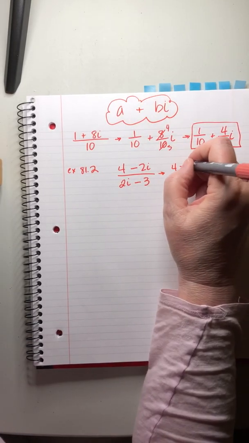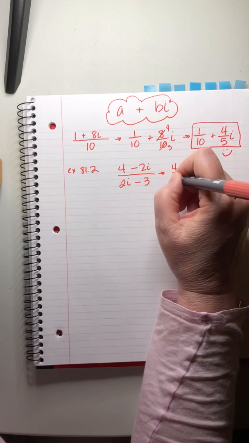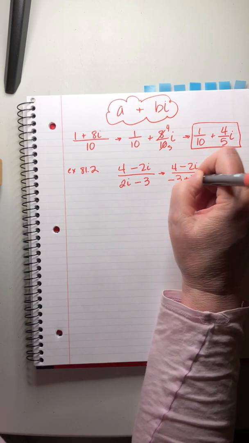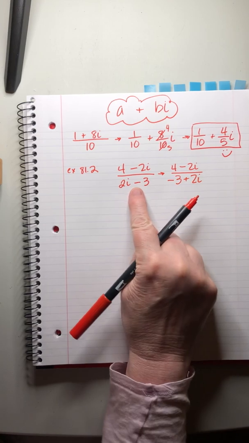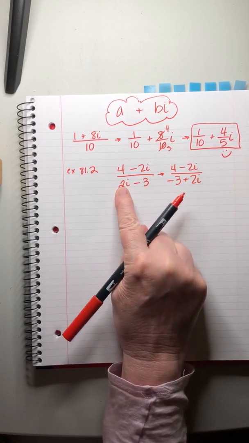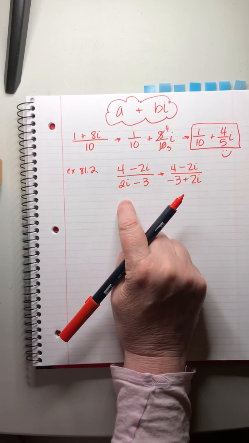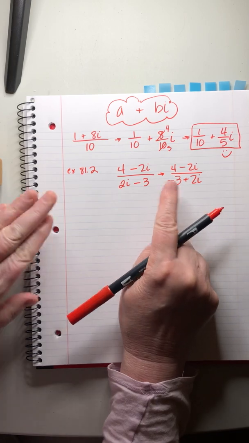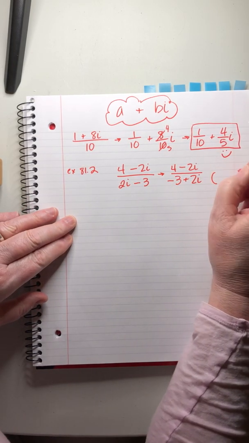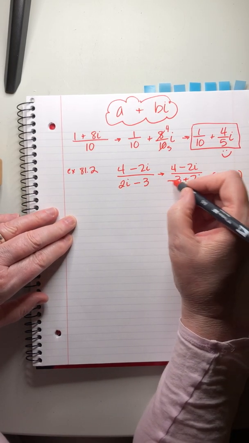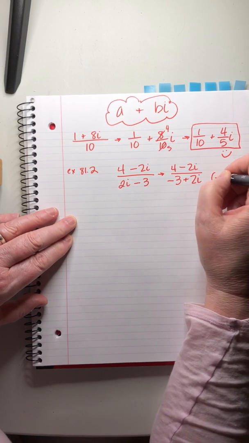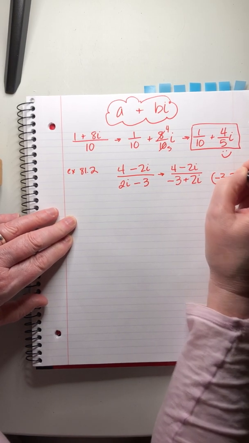So let's fix it. The top was fine. It's just the bottom. So it's minus 3 plus 2i, right? Because the minus goes with the 3 and the 2i is positive. Okay, so that's beautiful. Now we're ready for our conjugates. Remember, we leave the front sign the same. We just change the middle sign. Minus 3 minus 2i.